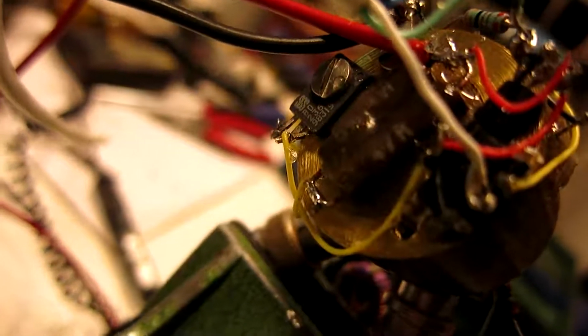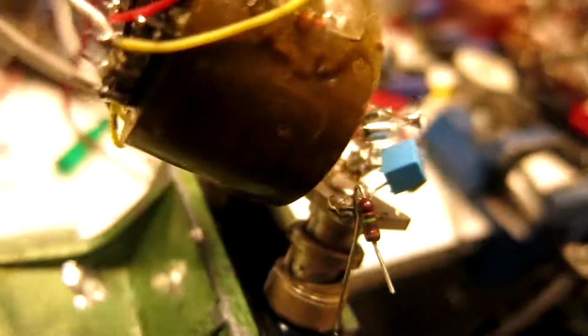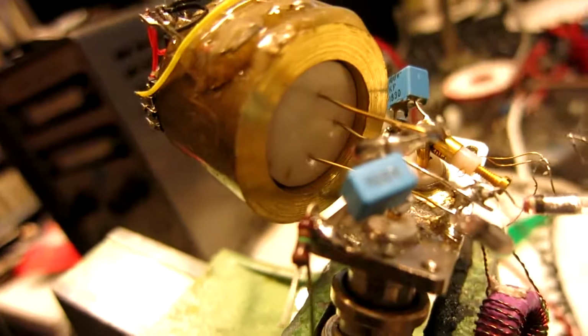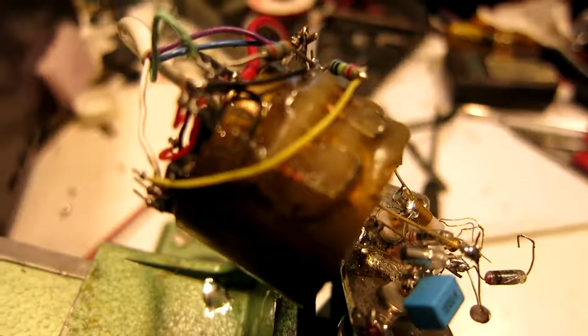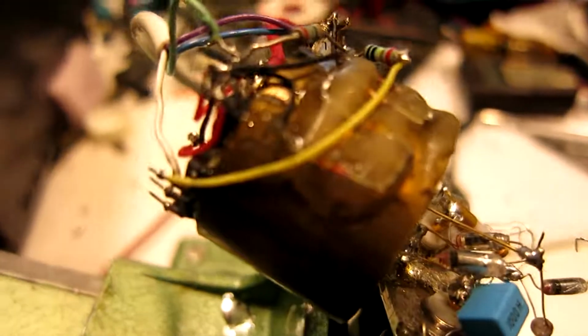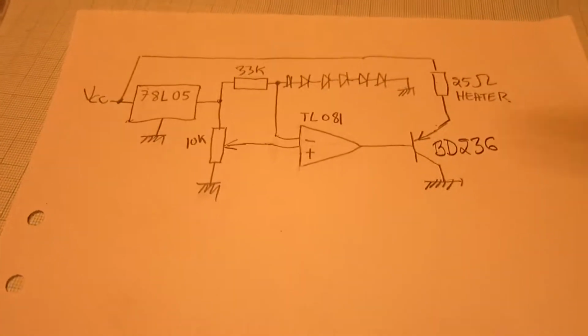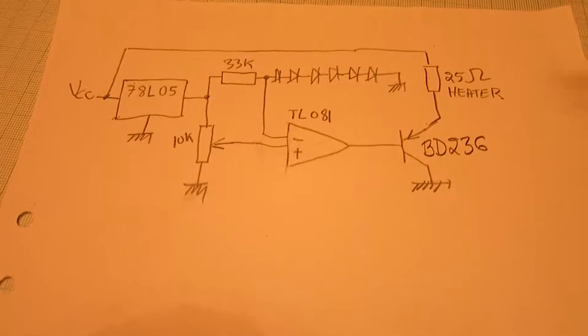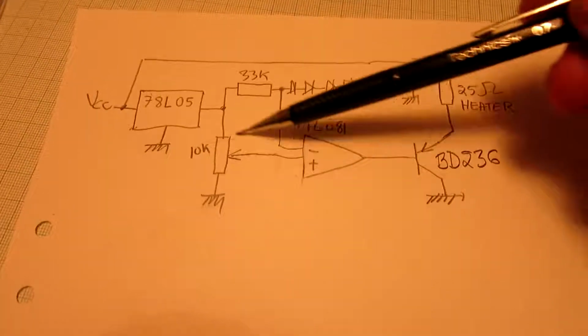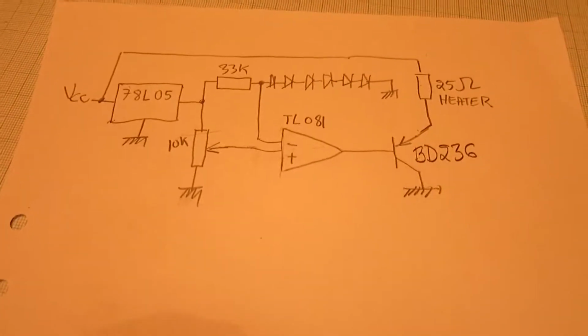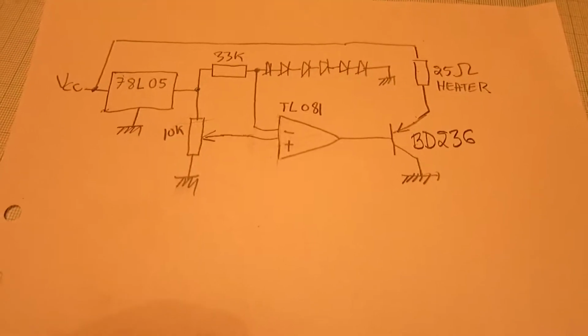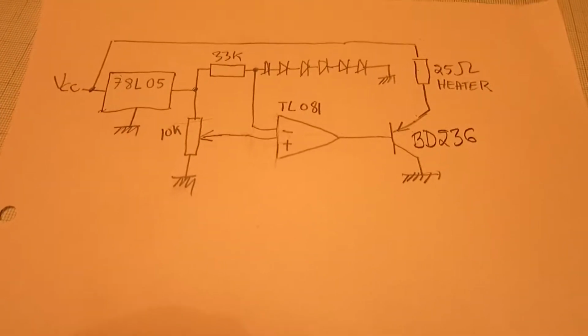This is a thermostat oven for the crystal. It's a piece of brass into which the crystal fits well, and then some components glued onto the brass to be a good thermal contact. This is the schematic diagram of the thermostat I made. All the components except for the potentiometer are in very good thermal contact with the brass block.